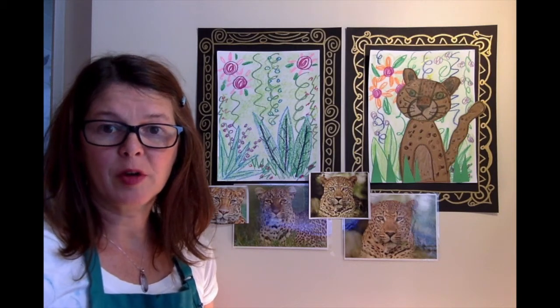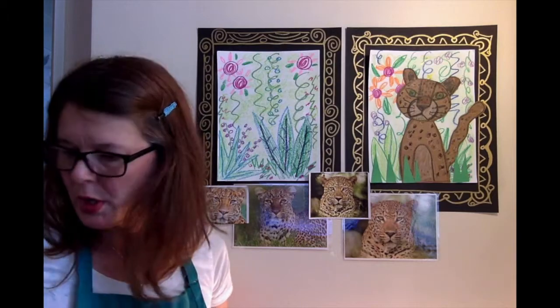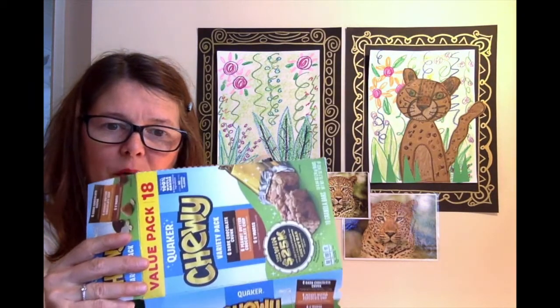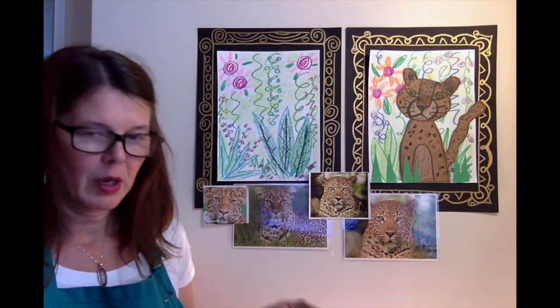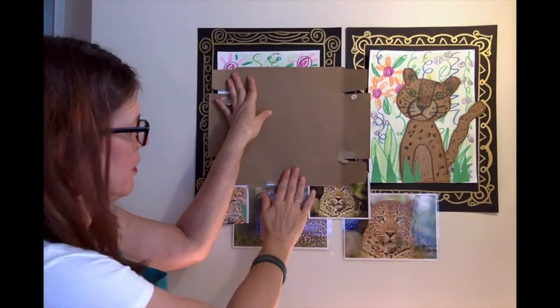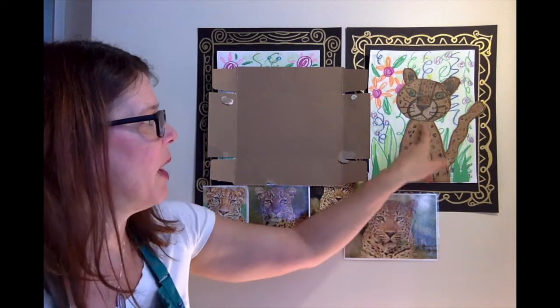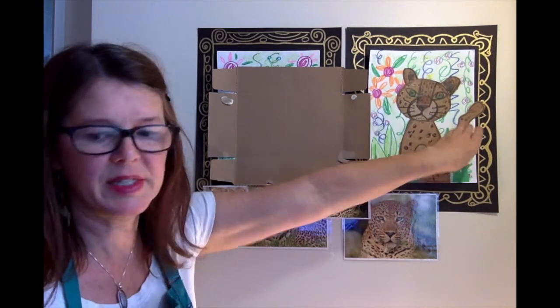Now that our background's all completed, it's time to start creating our leopard. Go ahead and get your recycling. I have mine. I'm going to tape it up here so we can work together. All right, we're going to build our leopard in 3 parts: his body, his head, and his tail.